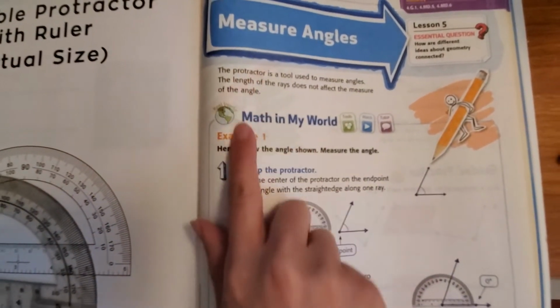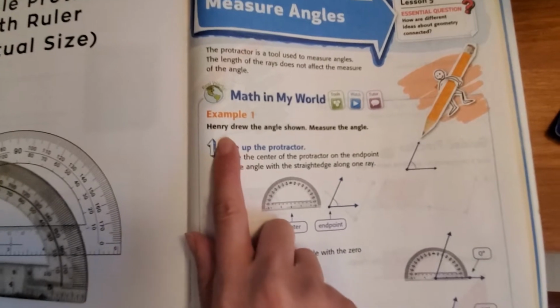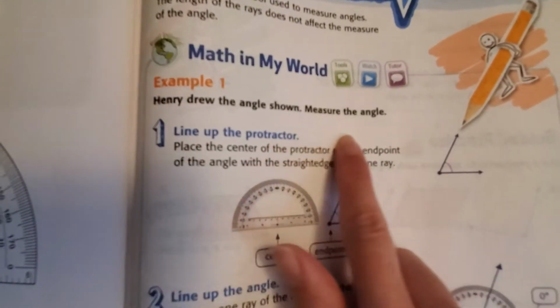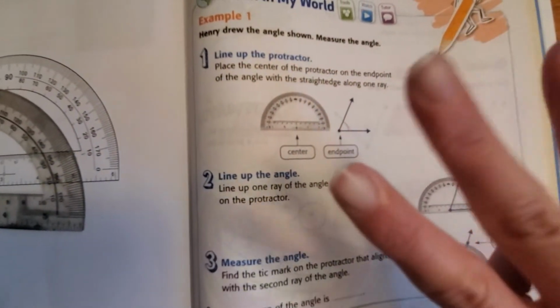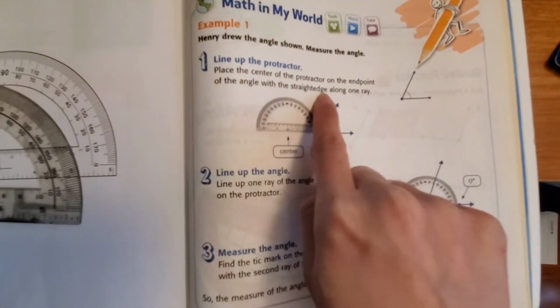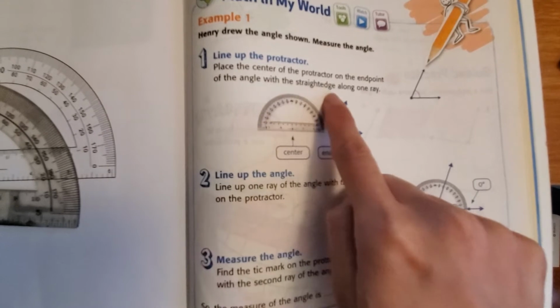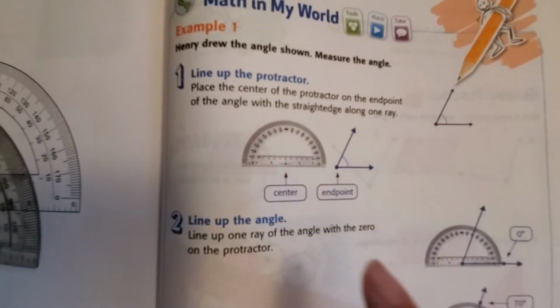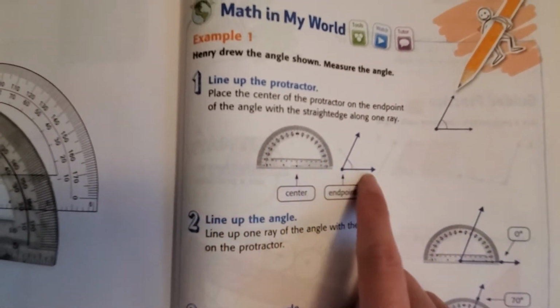Okay, so let's look at example 1. Henry drew the angle shown. Measure the angle. So there are 3 steps to measuring the angle. First, you need to line up the protractor. So place the center of the protractor on the endpoint of the angle with the straight edge along one ray.